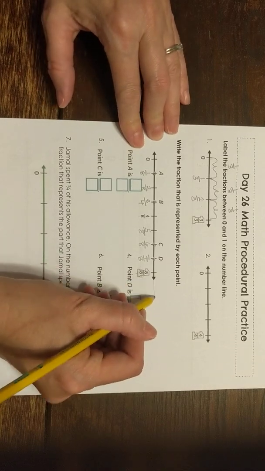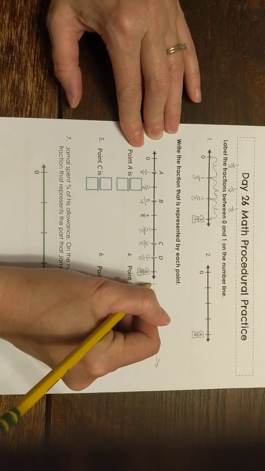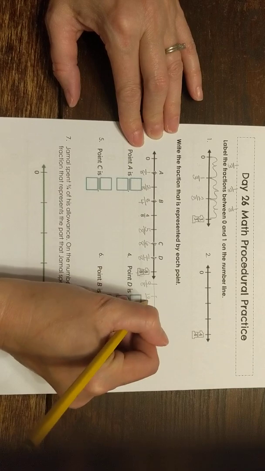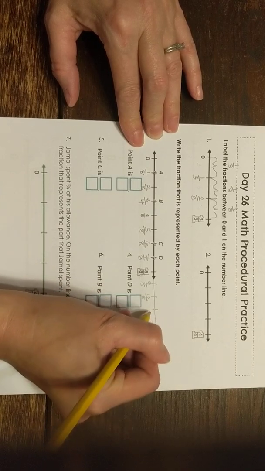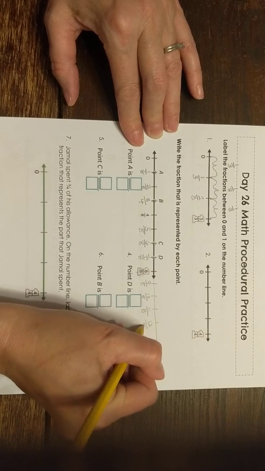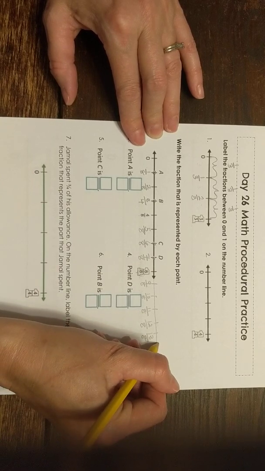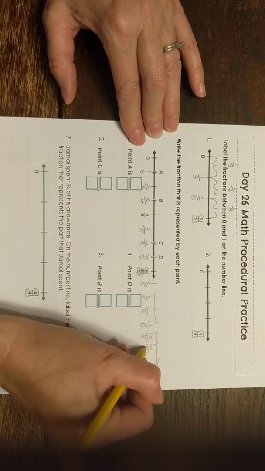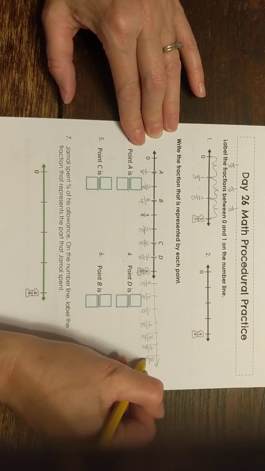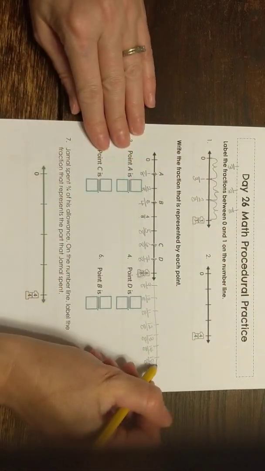So let's pretend we did. Let's pretend we went out past 1, and we had another number here. This would be 9/8, 10/8, 11/8, 12/8, 13/8, 14 eighths, 15 eighths, and one more would be 16 eighths.